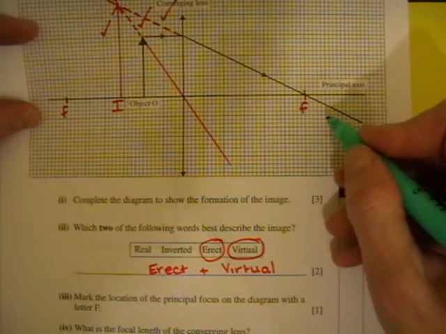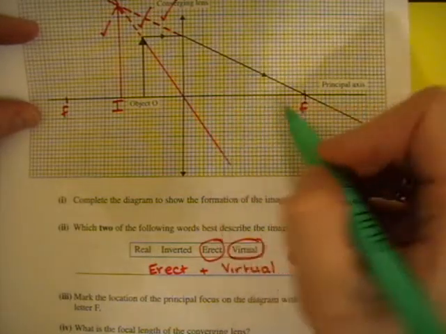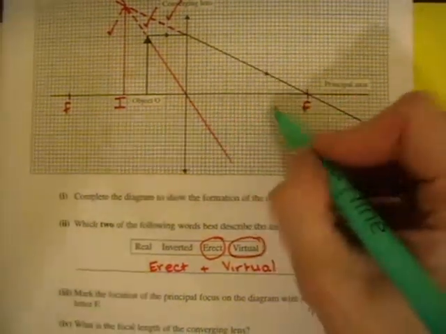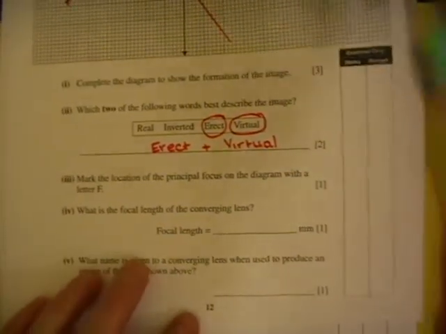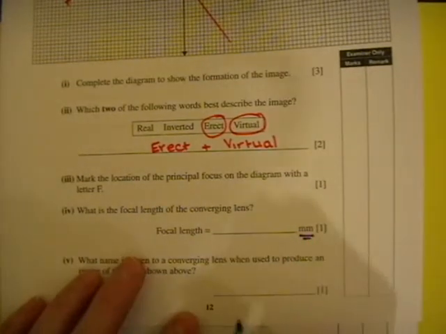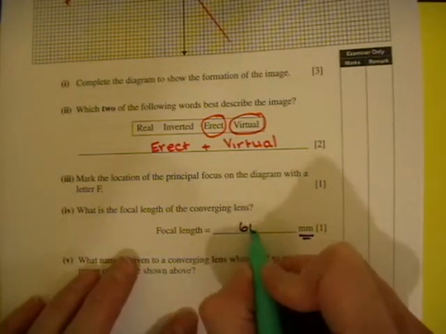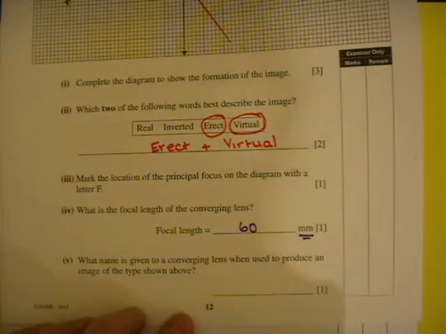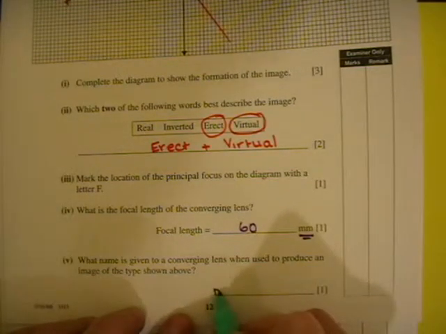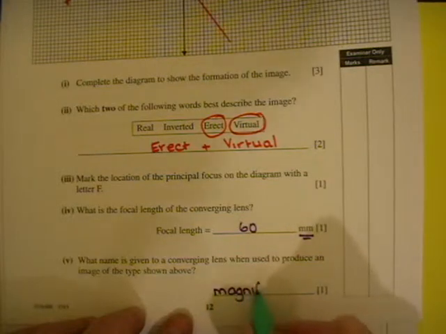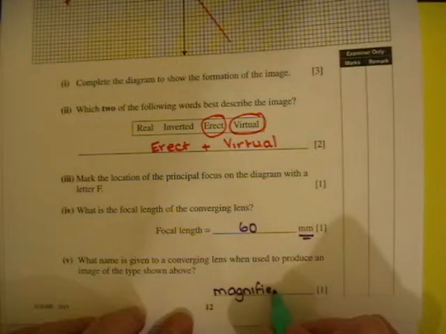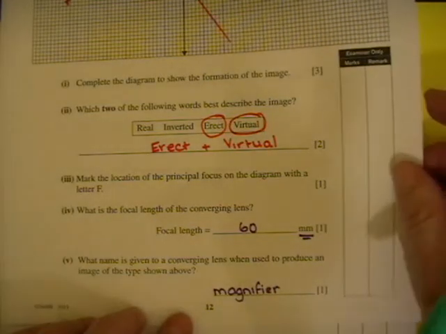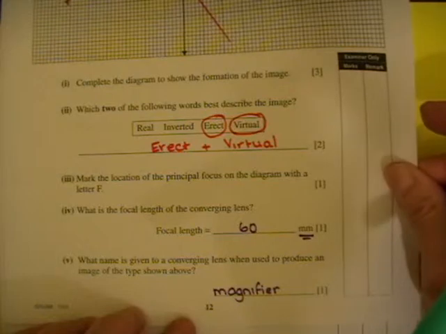What is the focal length of the converging lens? So you have to measure that distance, and we've already decided that it's 6 centimeters. The question, however, asks you to put in the focal length in millimeters, so just be careful about that. So 6 centimeters is actually 60 millimeters. What is the name given to a converging lens when used to produce an image of this type? The answer is, of course, it's been used as a magnifying glass or a magnifier, or something similar to that. So it's been used to make the image look bigger.